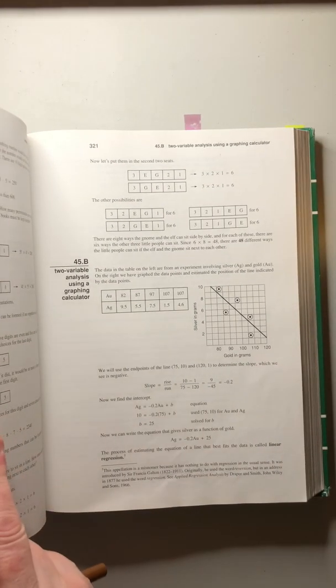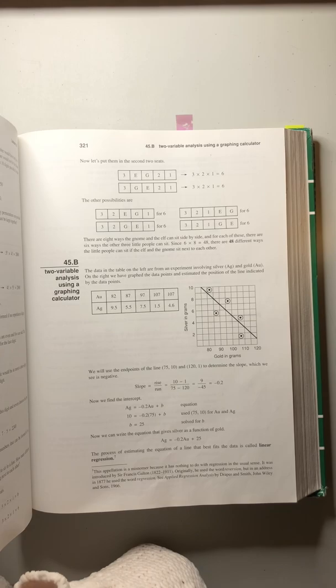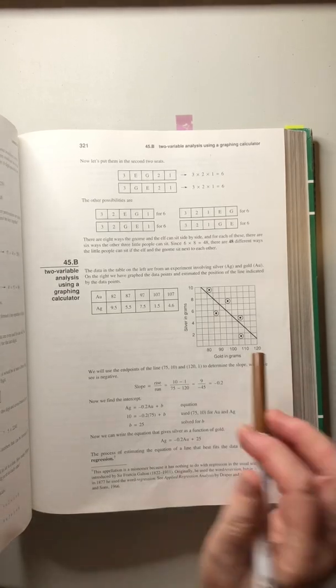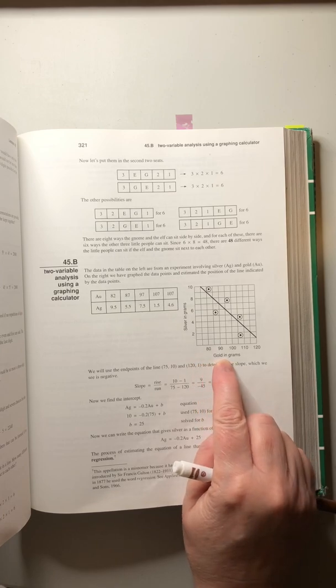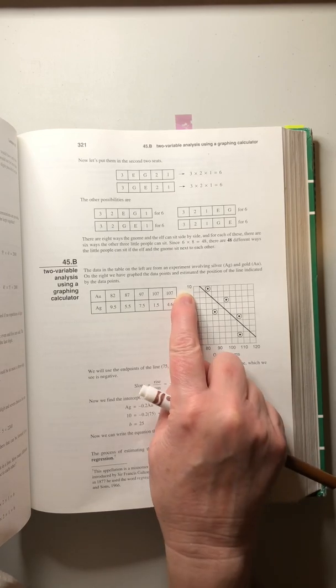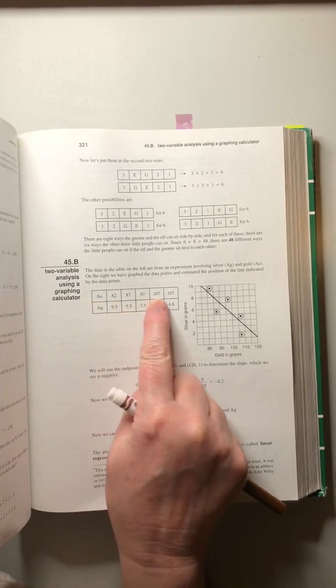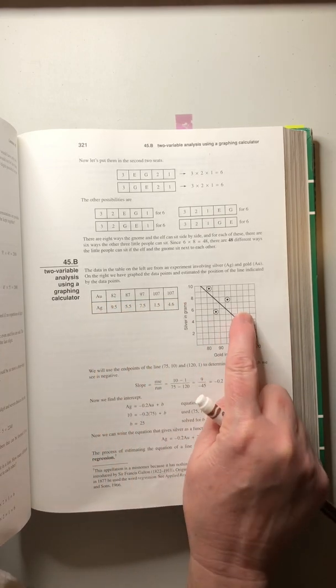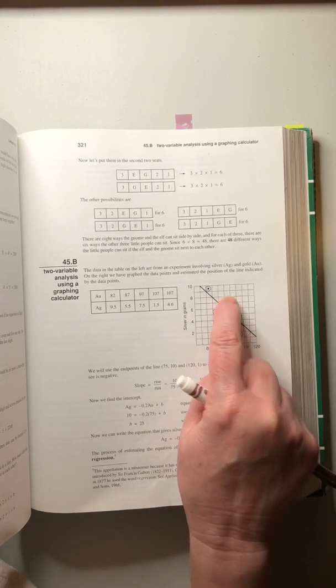It's our old friend, the two-variable analysis, and what John wants us to do is use a calculator to solve this problem. All right, what he is telling us is, okay, here is a graph that takes gold and relates it to silver. Some experiment that someone was doing. These are the data points that they found. Here they are graphed, the dots with the circles. That circle tells us that it's experimental data. That's what that notation suggests.